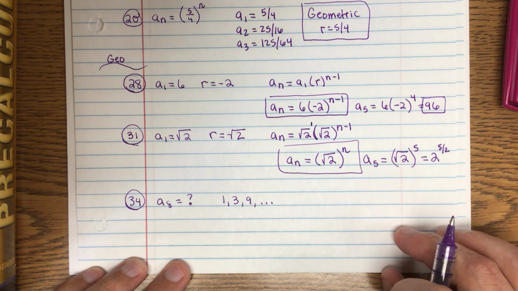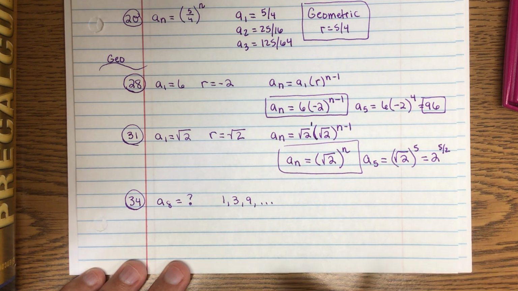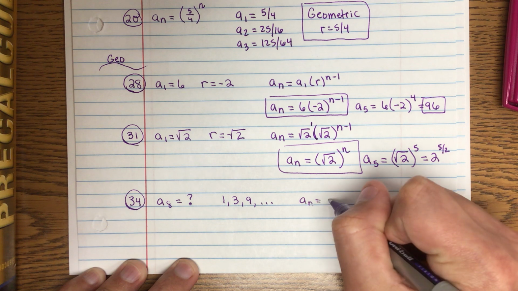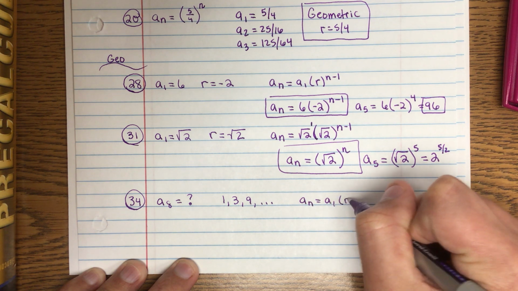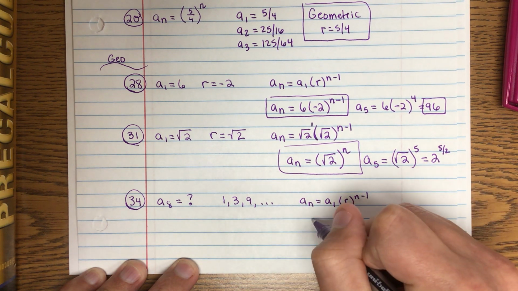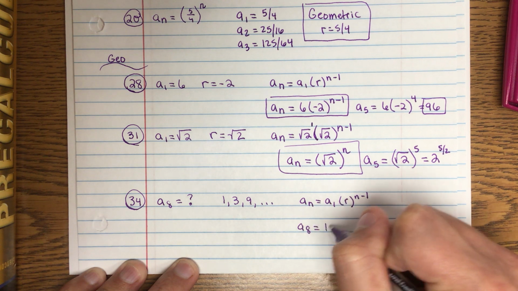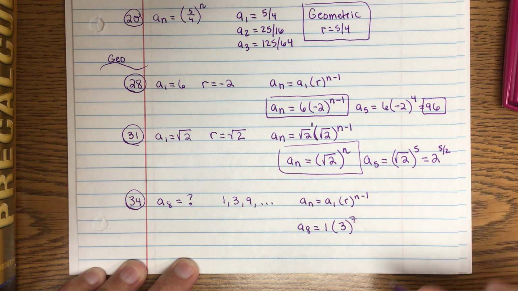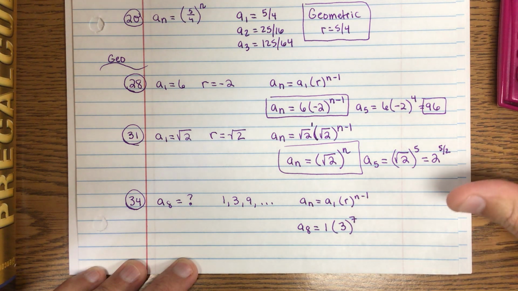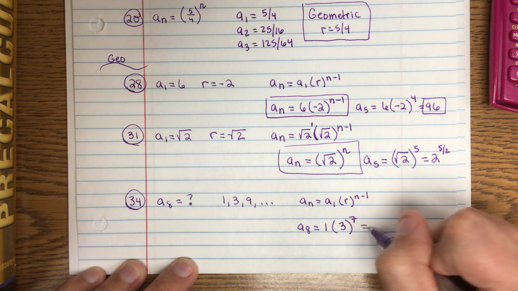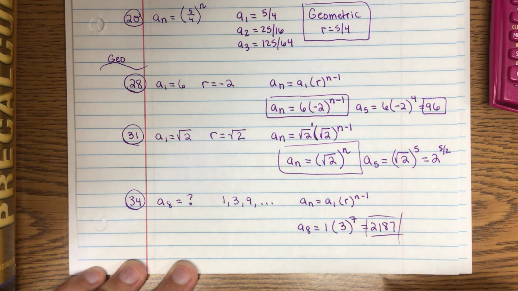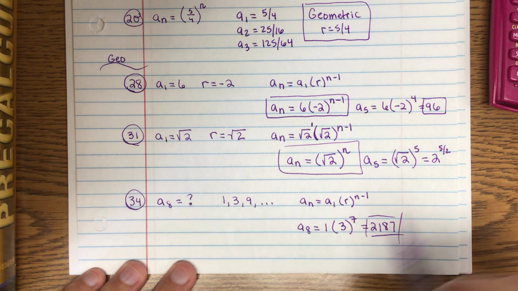Number 34 says, find the 8th term given the following geometric sequence. So that is going to use this formula. So the 8th term would be 1 times, the ratio is 3, and it's going to be raised to the 7th power. So all I have to do is take 3 to the 7th power, and I get 2,187. So pretty basic here. I'm just finding the 8th term.